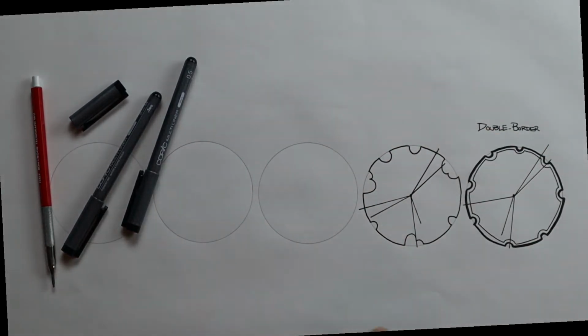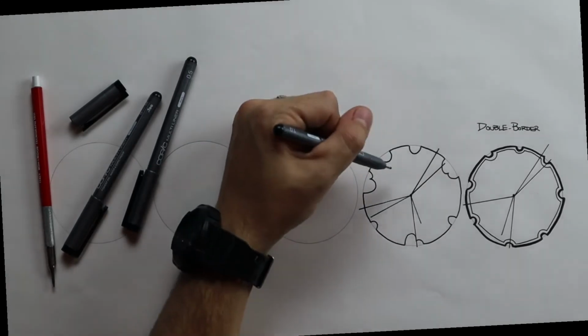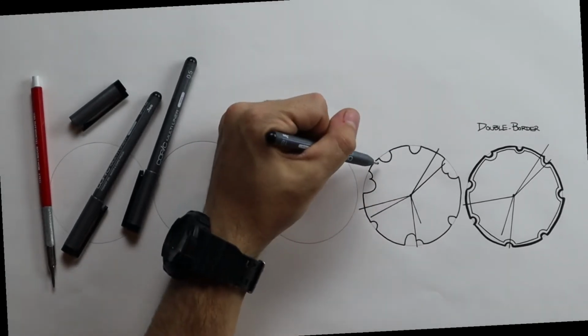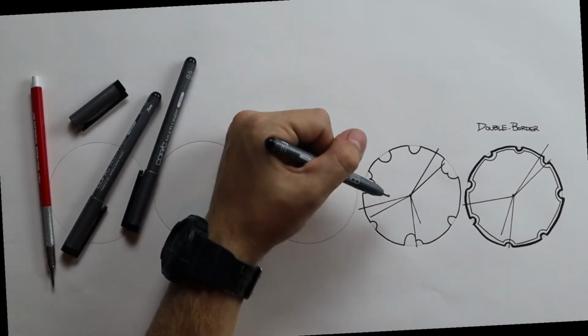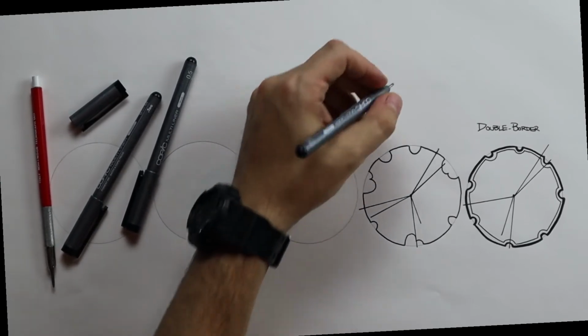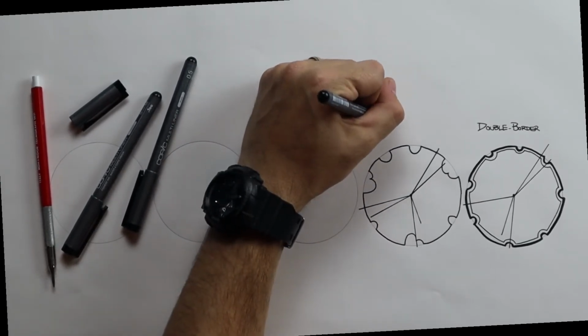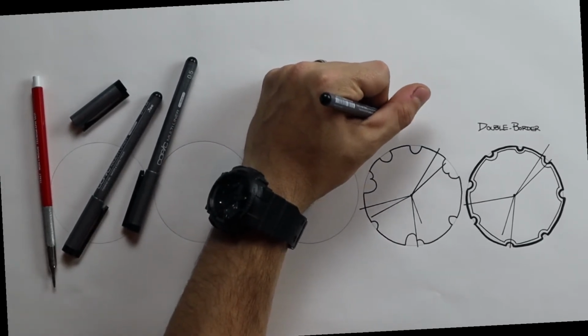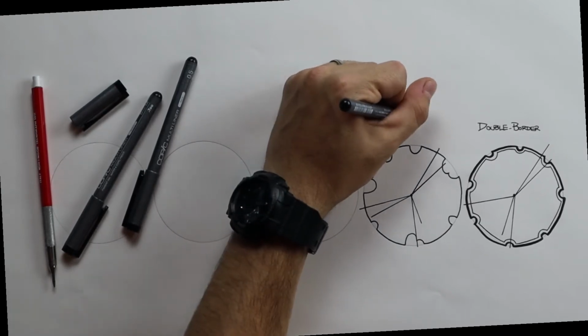And so, pretty simple tree. You can also come back on top of this if you wanted to, and do an actual double border. There's nothing stopping you from doing a double border here. But we're just going to leave it plain for right now. And this is our little Cookie Monster tree.